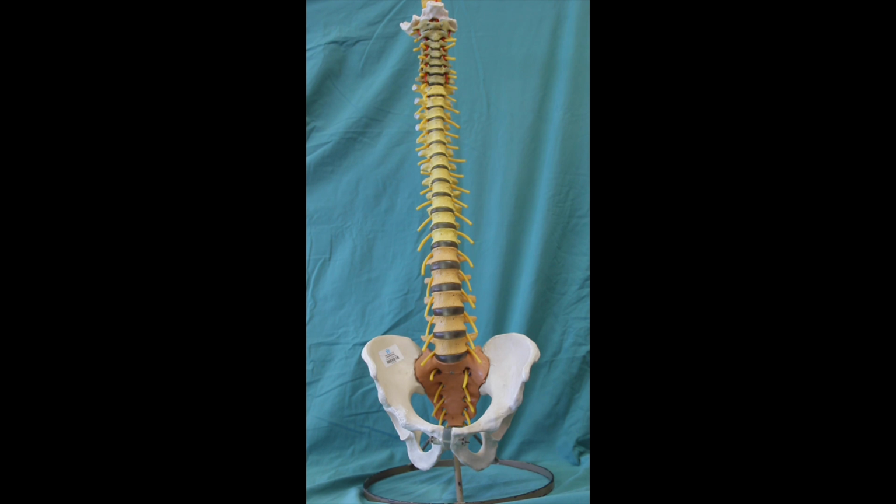The trunk consists of the vertebral column and the innominate bones. The vertebral column forms the longitudinal axis of the body. It supports the skull, protects the spinal cord, and provides attachment points for the ribs and muscles of the back and neck. The vertebral column extends from the skull to the pelvis and it runs mid-sagittal.